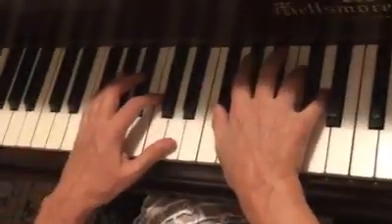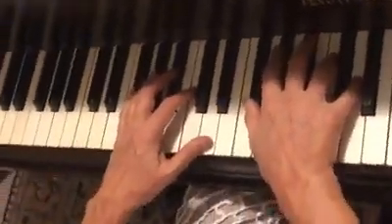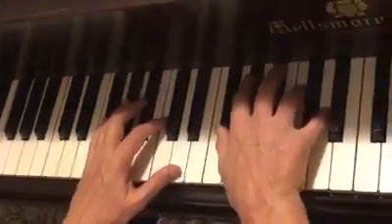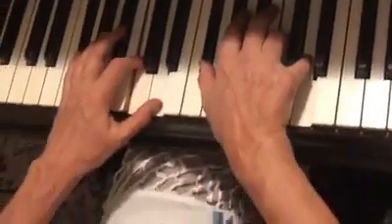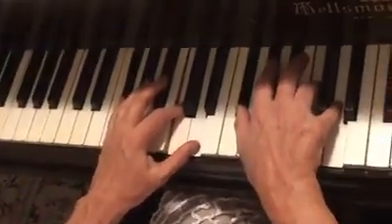We'll start with the D7 chord, F sharp, C, and D. 2, 3, 4.